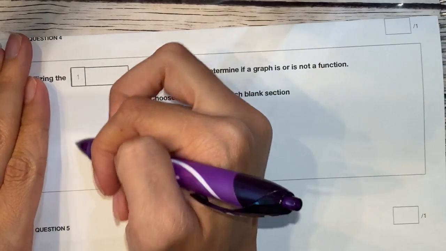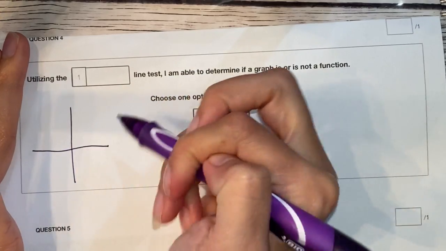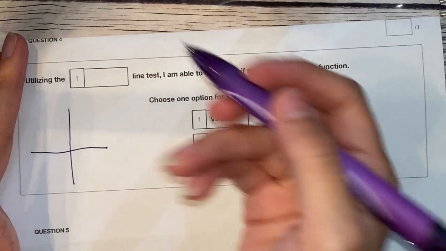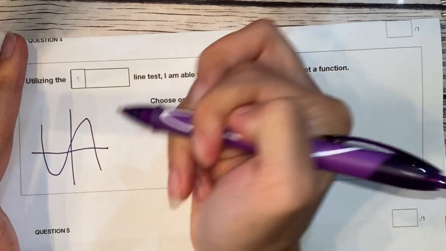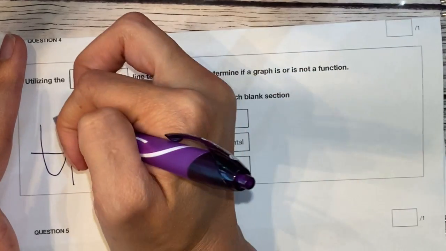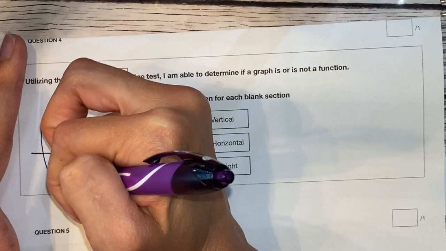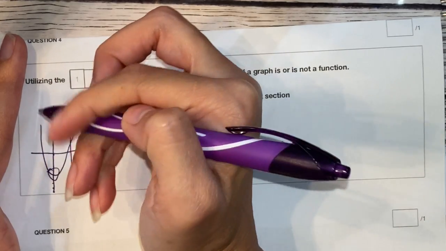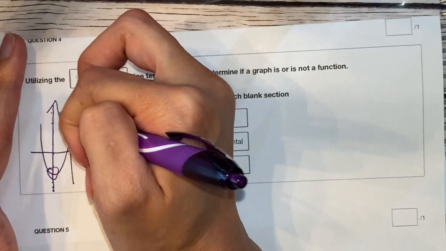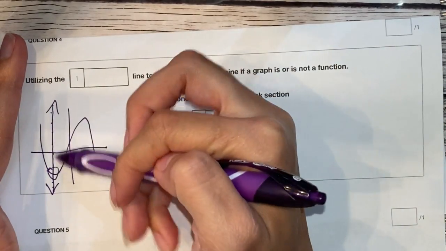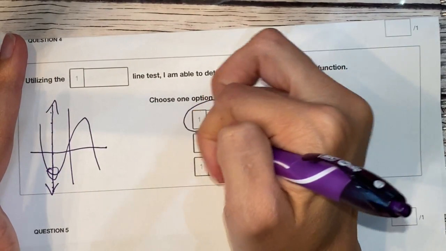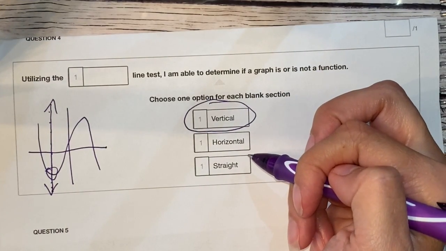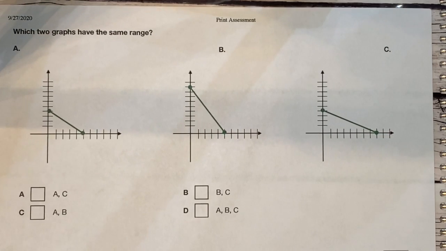So if I had a graph, really any type of graph, to determine if it's a function, I'm always going to draw a line like this and check to see how many times it touches. So this would be a vertical line. Yes, it is a straight line, but it is vertical. Let's go to the next problem.